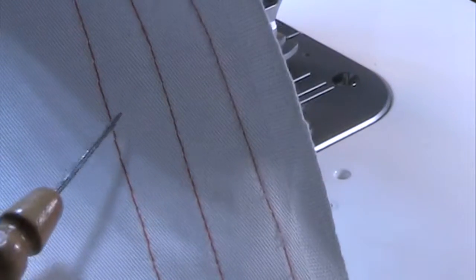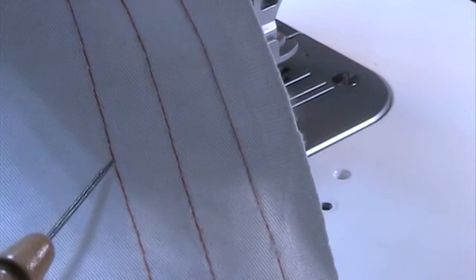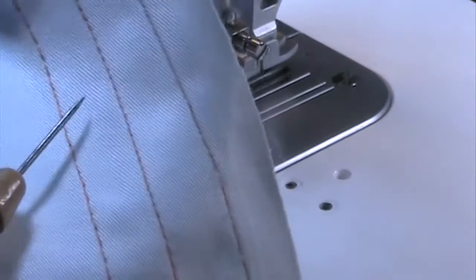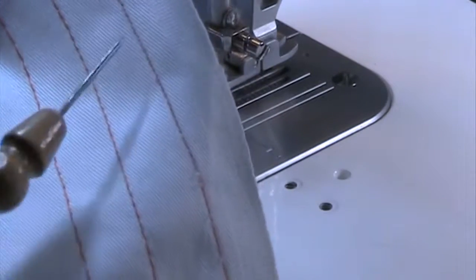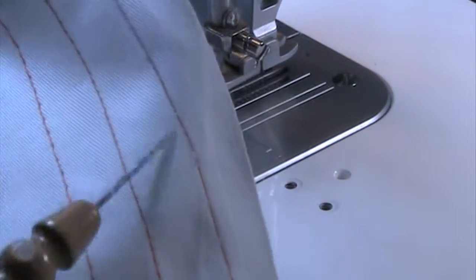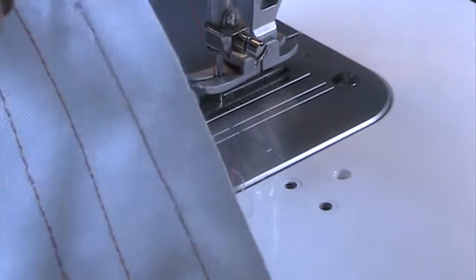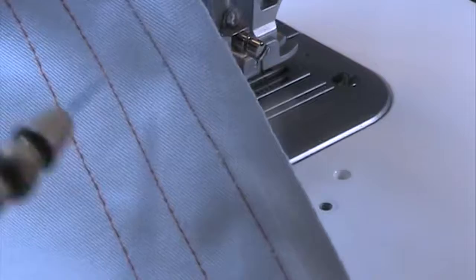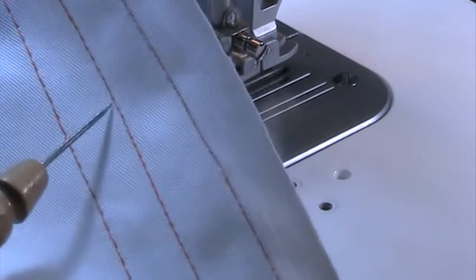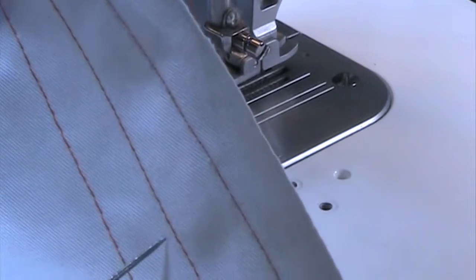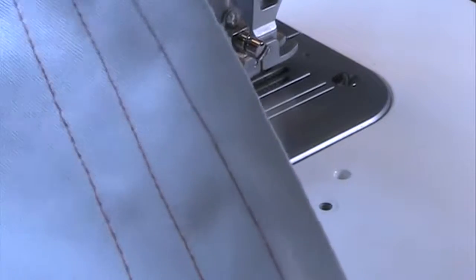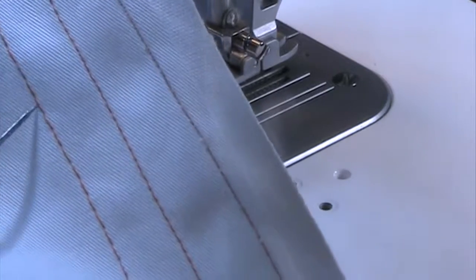Can you see the difference? Again, this one right here is number 4. This one's 2.5. And this is 1. Do you see how your thread looks at each stitch regulation? This one, 2.5, is the standard for piecing together, and 3 or 4 is what most people will use to top stitch.